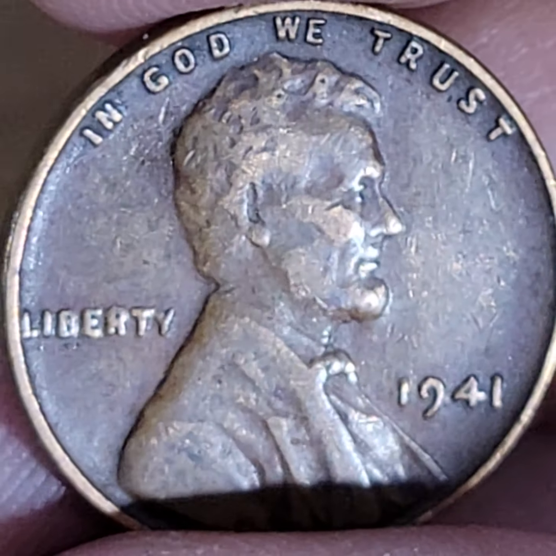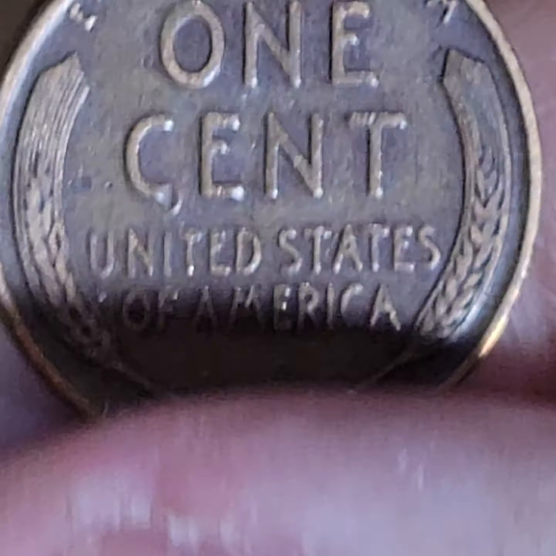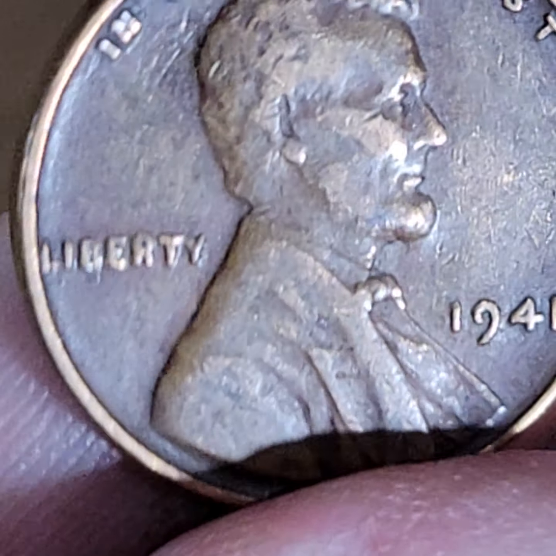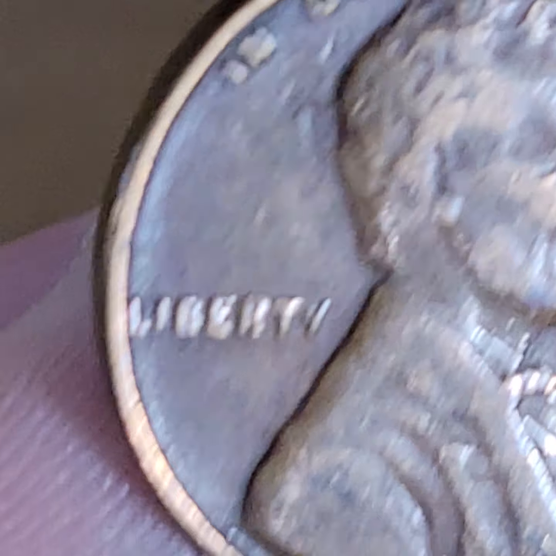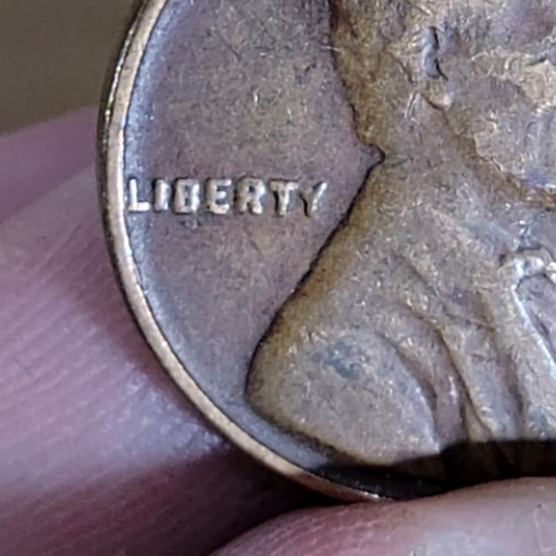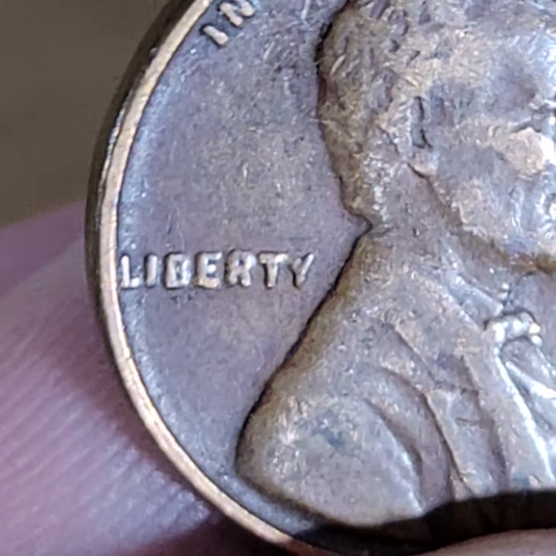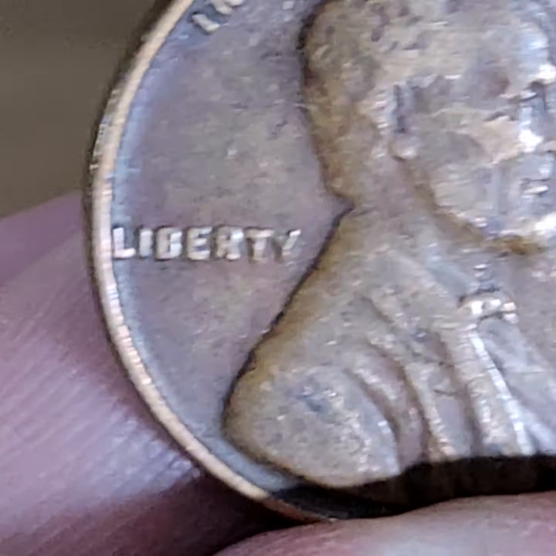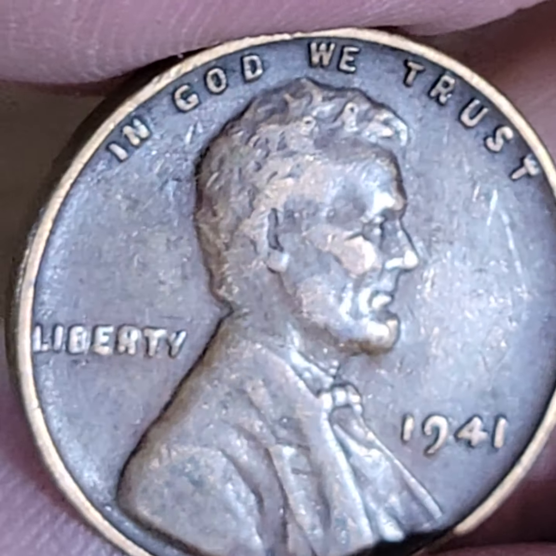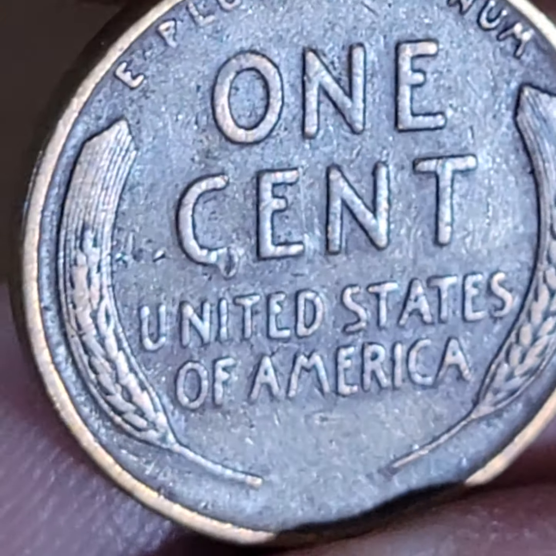I'm gonna put this at about $50. I don't want to go crazy and say it's a $100 penny. It might be 100. It might be $200. It might be 300. This is such a great example. I've never seen the T over the Y like that. It could be a $300 penny, but I would have to say ungraded the way it is, it's $50.